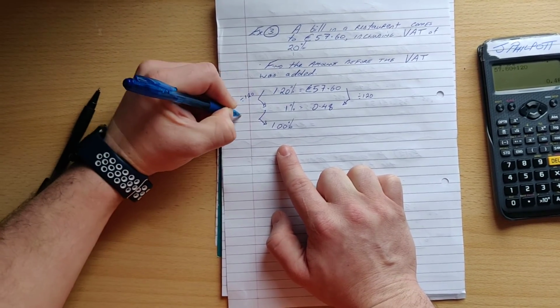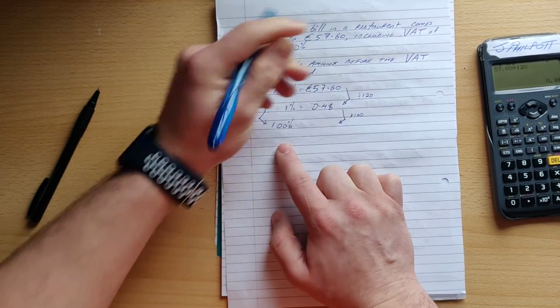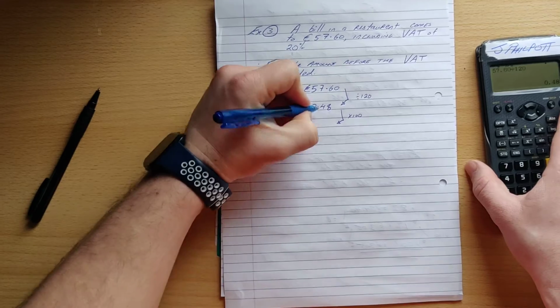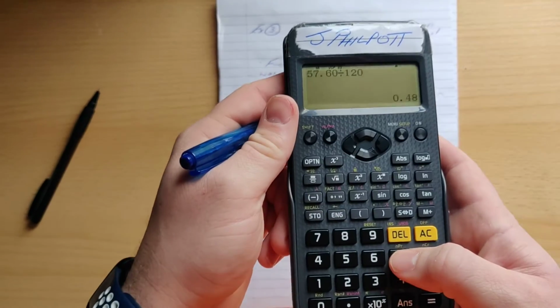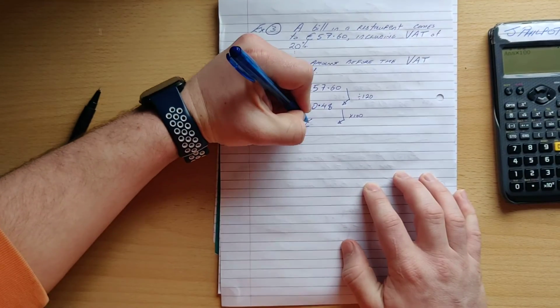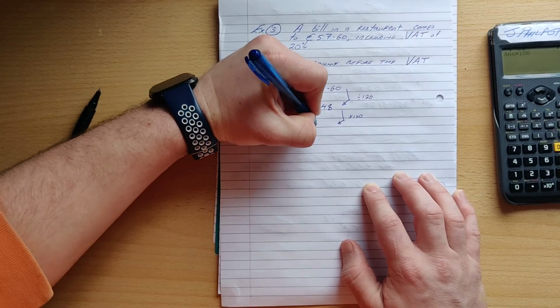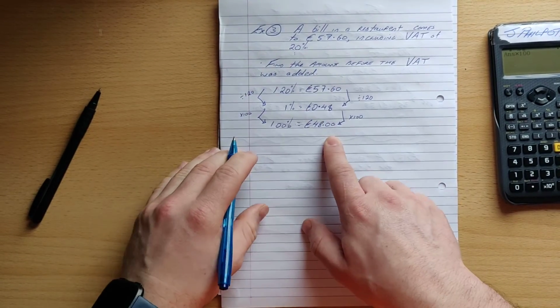So to go from 1 to 100, again, multiply by 100. Same on this side, multiply by 100. So 0.48 multiplied by 100 should be easy enough: 48 euros. So that was the value before the VAT was added on.